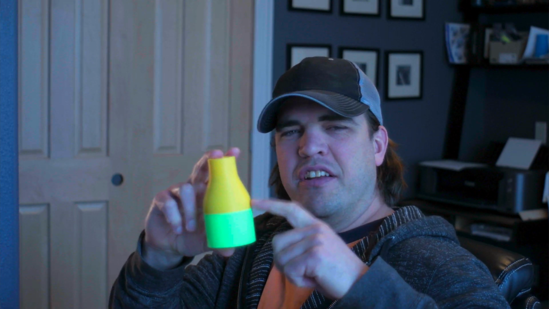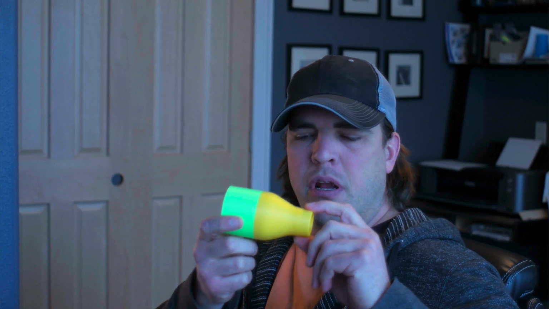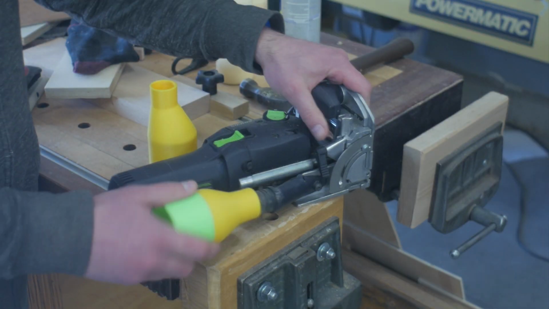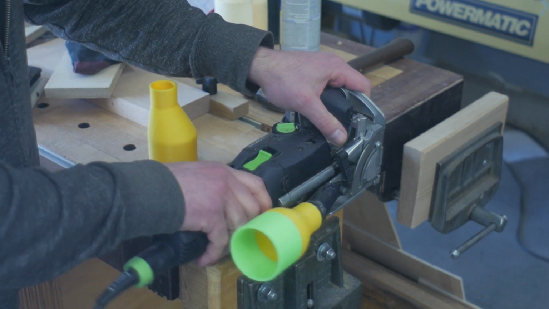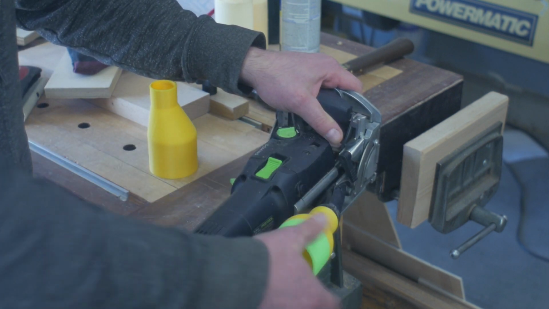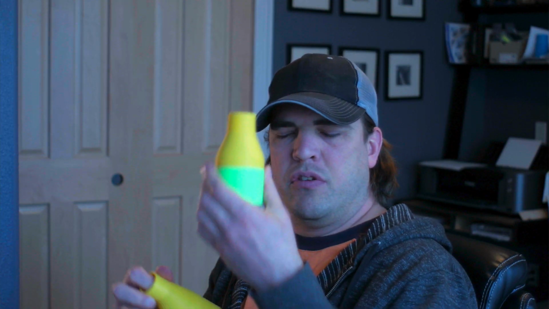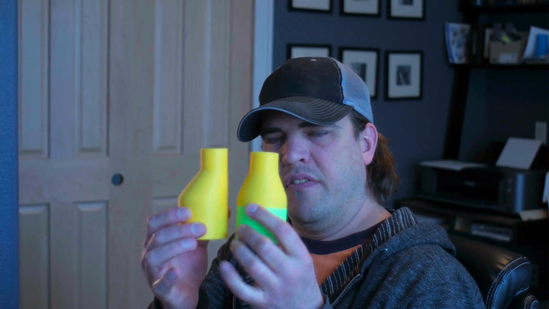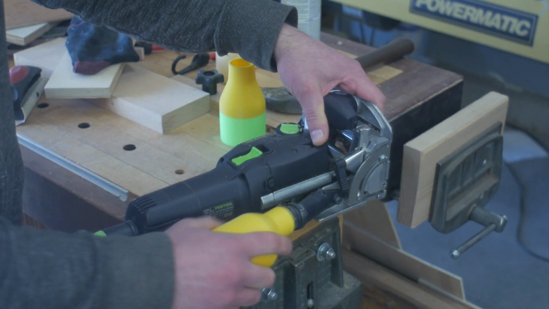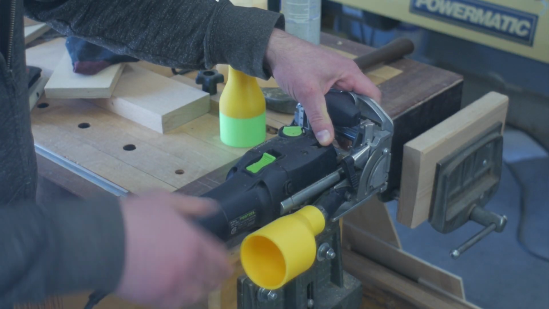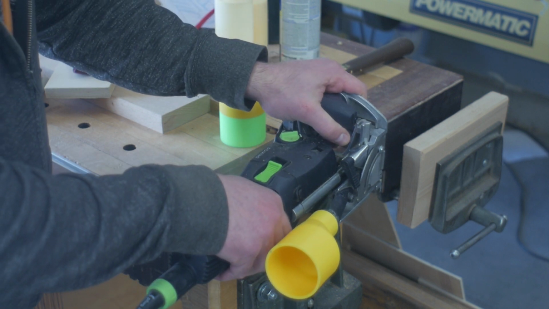this one, which has this fun, I had to switch filament halfway through. This one was for the domino, so that I could adapt a 2-inch hose to the domino joiner. The problem I found after I made this is that it didn't give me a lot of room because the handle's right here, and so I took this one and made this out of it, where I could then put that on, and it gave me enough room to grab and use the tool.